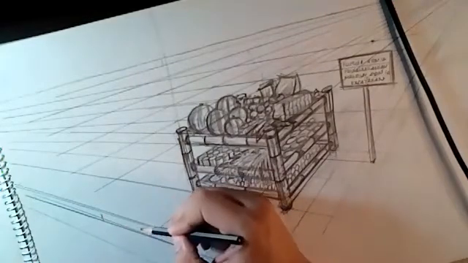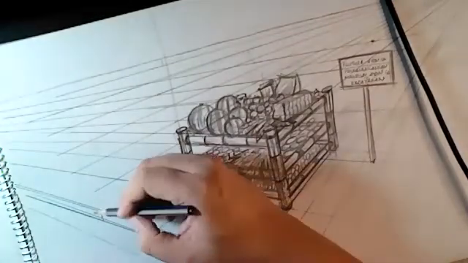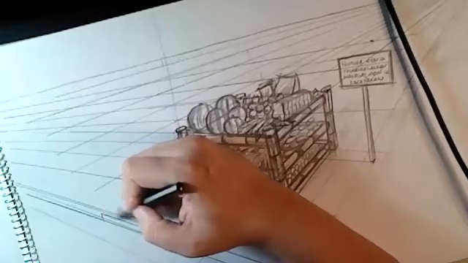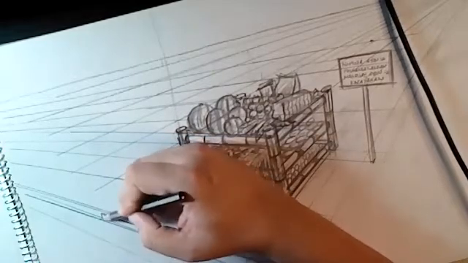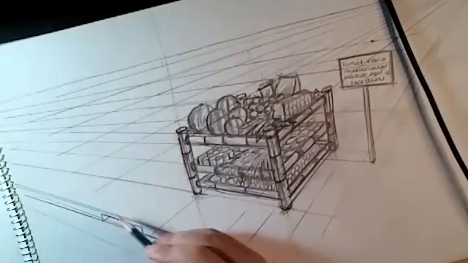Maybe there's a sewerage system here, a small sewerage system. Looks like this one.